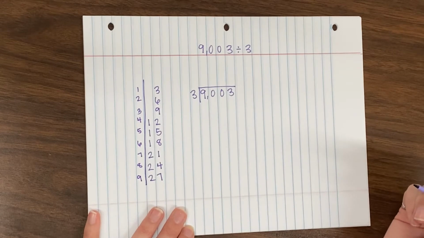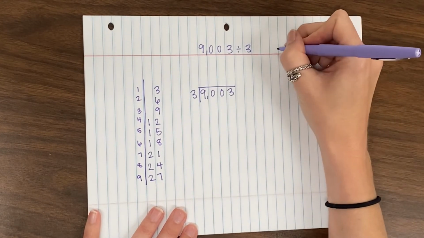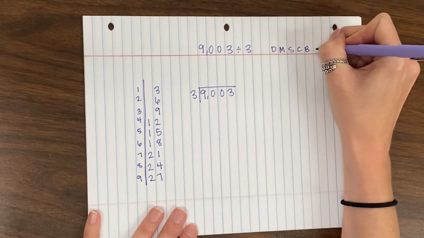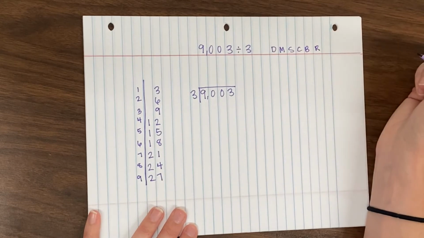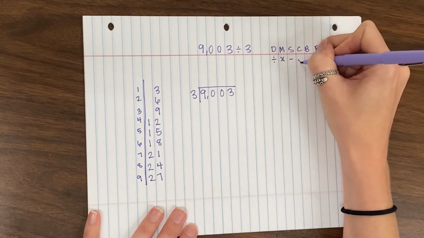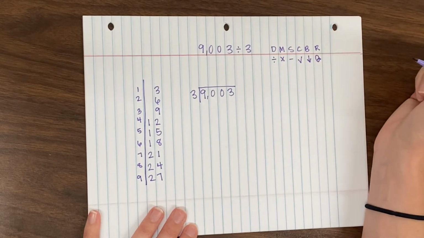All right, so now that I have my multiples listed, I also want to write out my steps for long division. So I like to use the mnemonic "Does McDonald's sell cheeseburgers regularly?" We're going to divide, multiply, subtract, check, bring down, and finally repeat our steps.